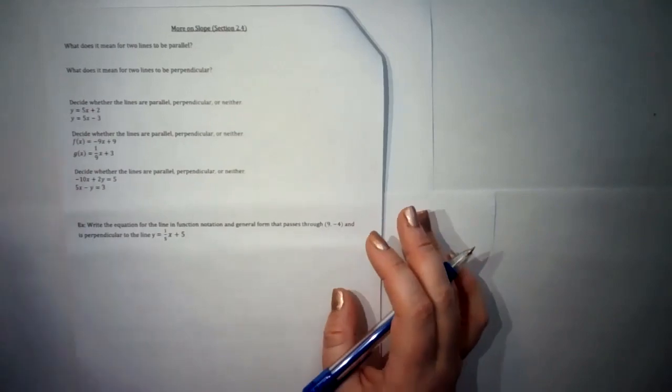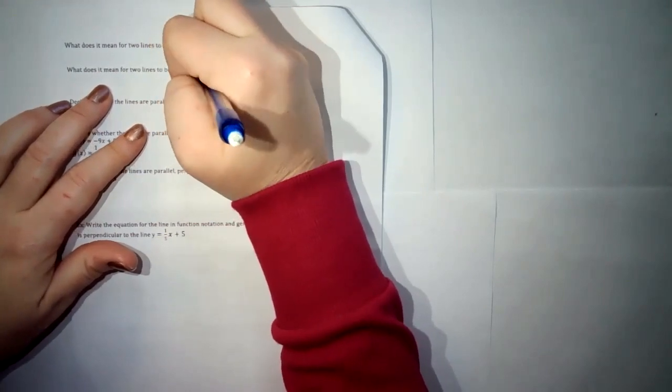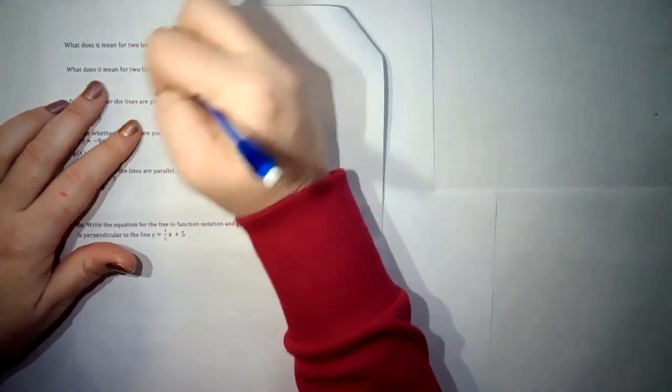What does it mean if two lines are parallel? What does that look like? They never meet. It's kind of like railroad tracks, right? Like train tracks or something. So they never, ever, ever touch. They stay the same distance apart the whole way, right? That's what they look like.